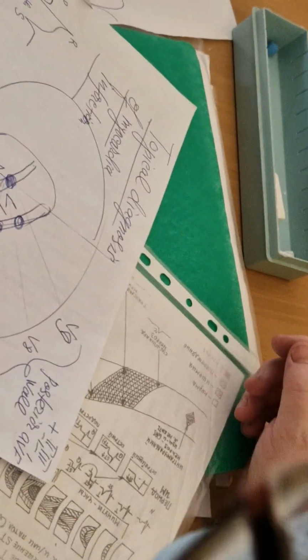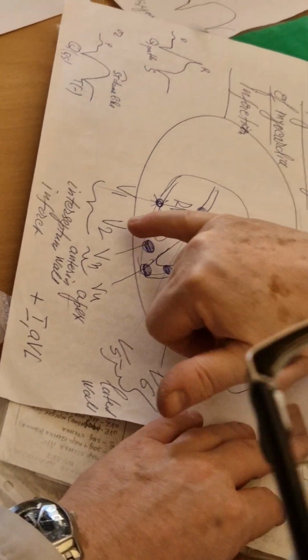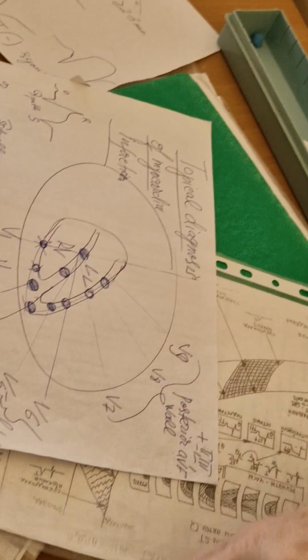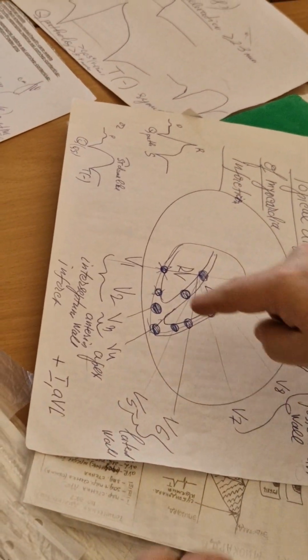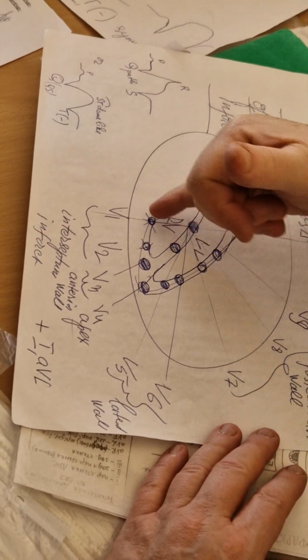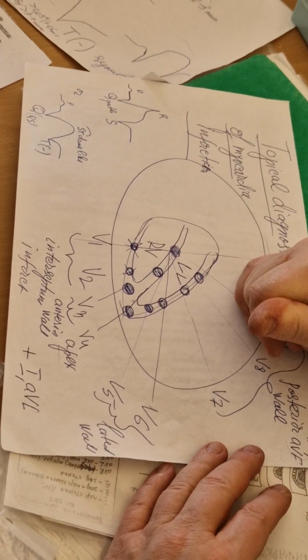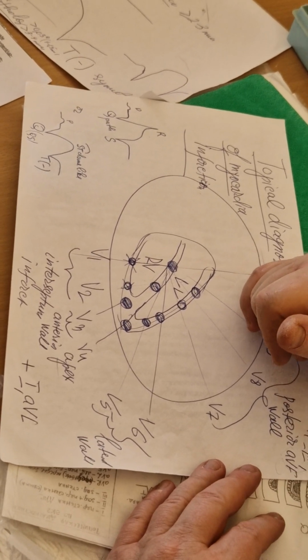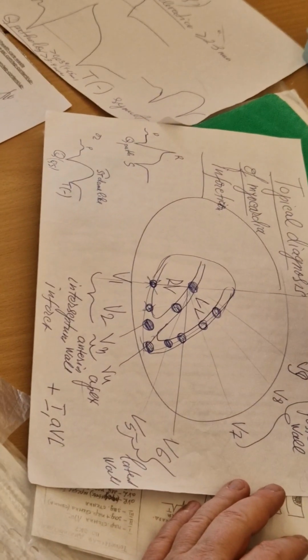How to find the localization of necrosis? You see, we want to see first the anterior wall. If infarction shows the interventricular septum, why? Because right ventricle infarction is not usual, a very rare abnormality.